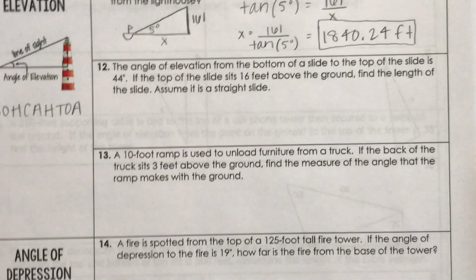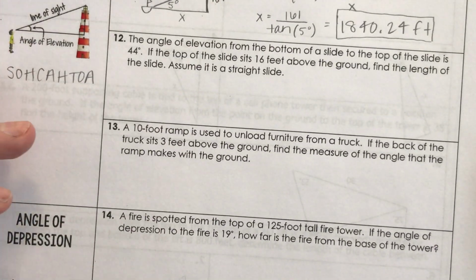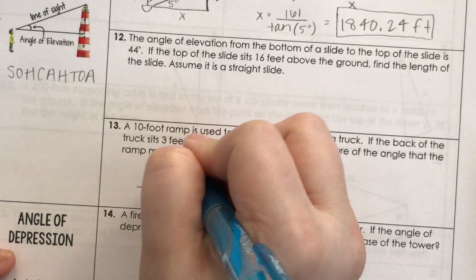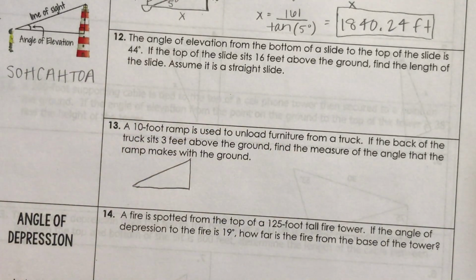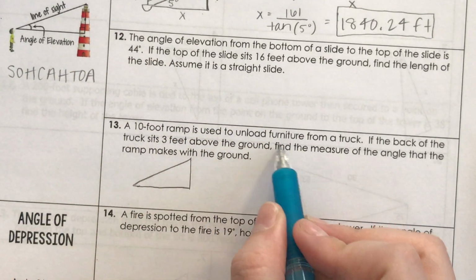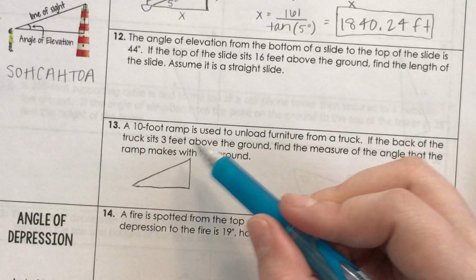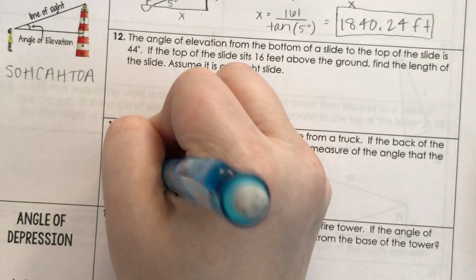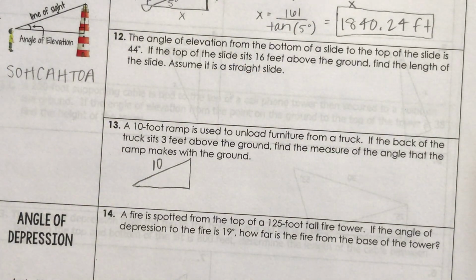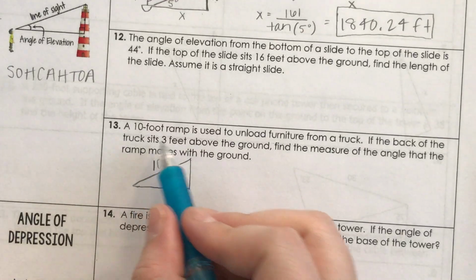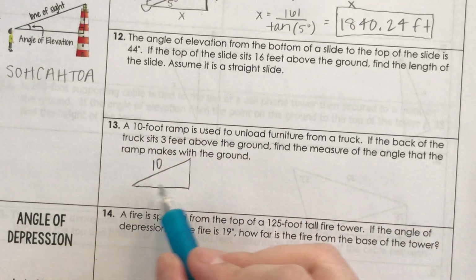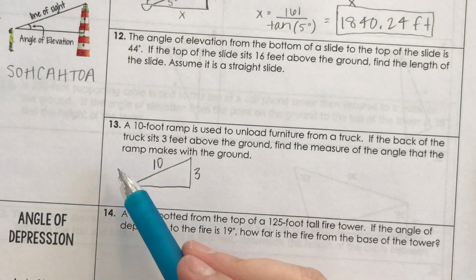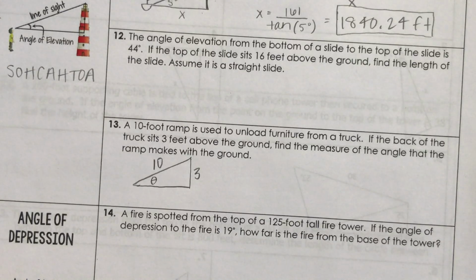All right, let's try number 13. Okay, again, we're going to draw that exact same triangle. A 10-foot ramp is used to unload furniture from a truck. Well, in our triangle, which one do you think the ramp is? Would it be this one, or this one? Probably the hypotenuse, right? You know what a ramp looks like. If the back of the truck sits 3 feet above the ground, so the truck is probably here and this is probably 3 feet, find the measure of the angle that the ramp makes with the ground. So we're looking for this angle right here.